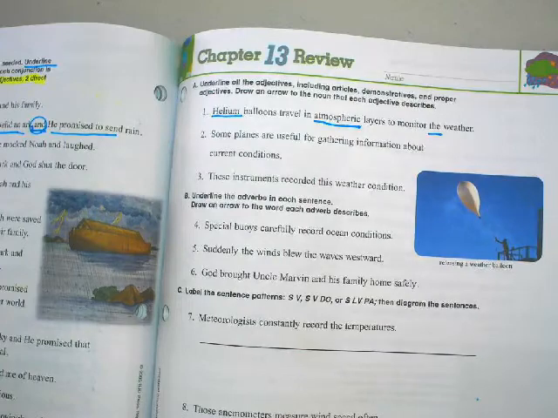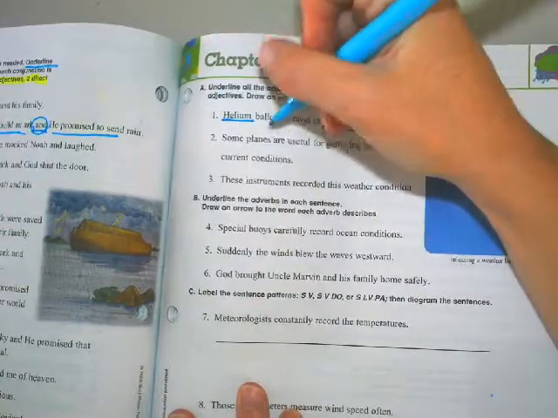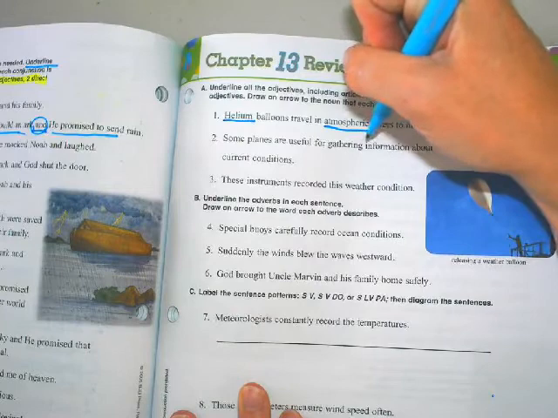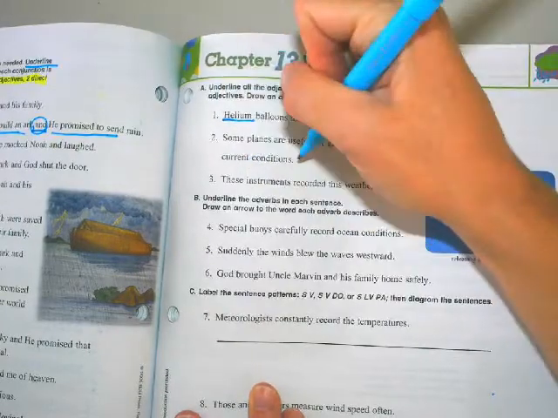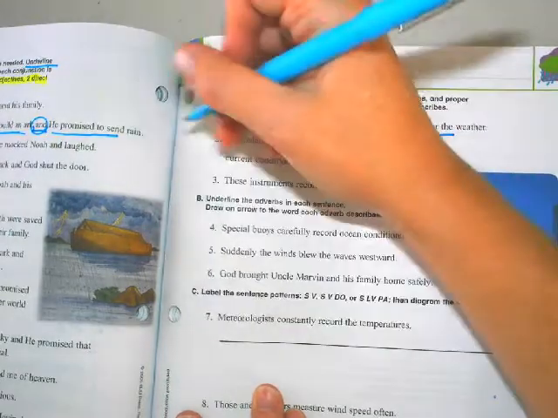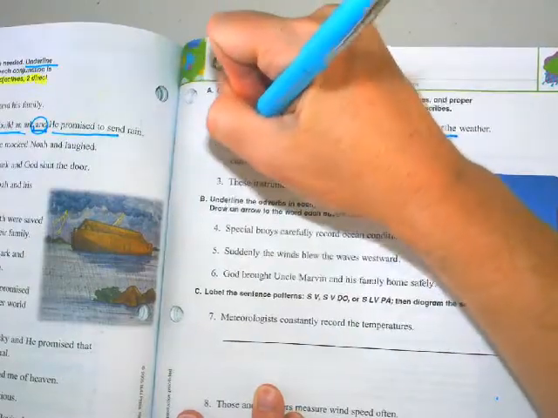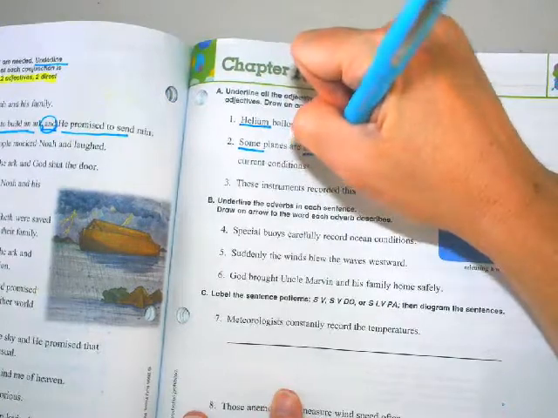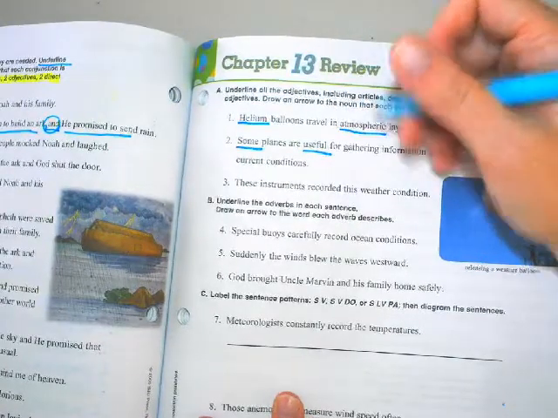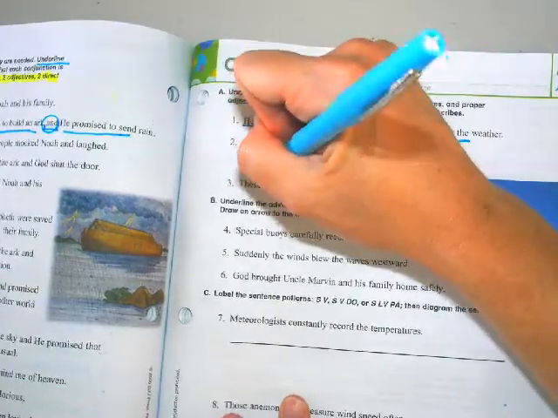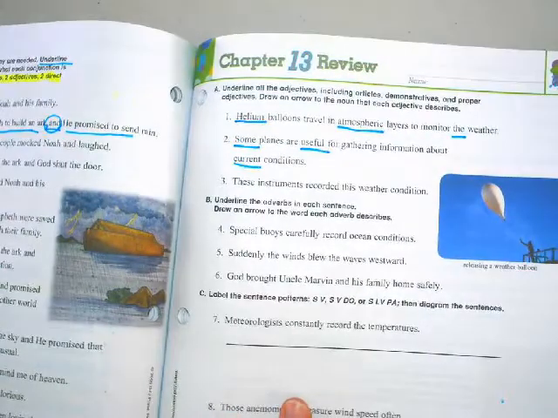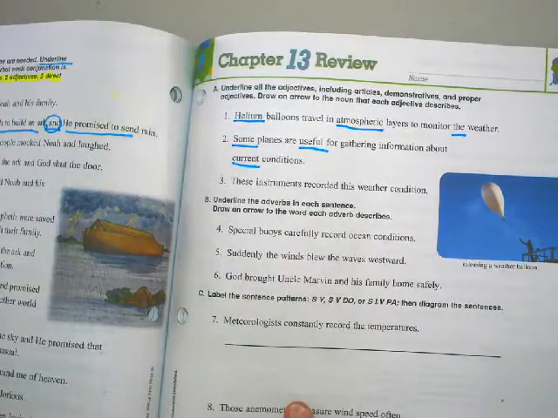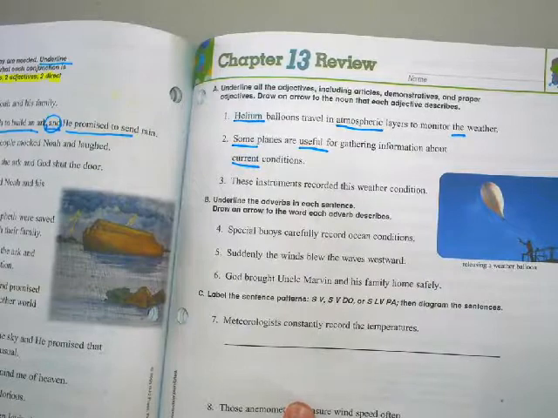Alright, number 2. Some planes are useful for gathering information about current conditions. So we have some, and useful, and current. Those are your adjectives. You draw the arrows to the nouns that those words describe.